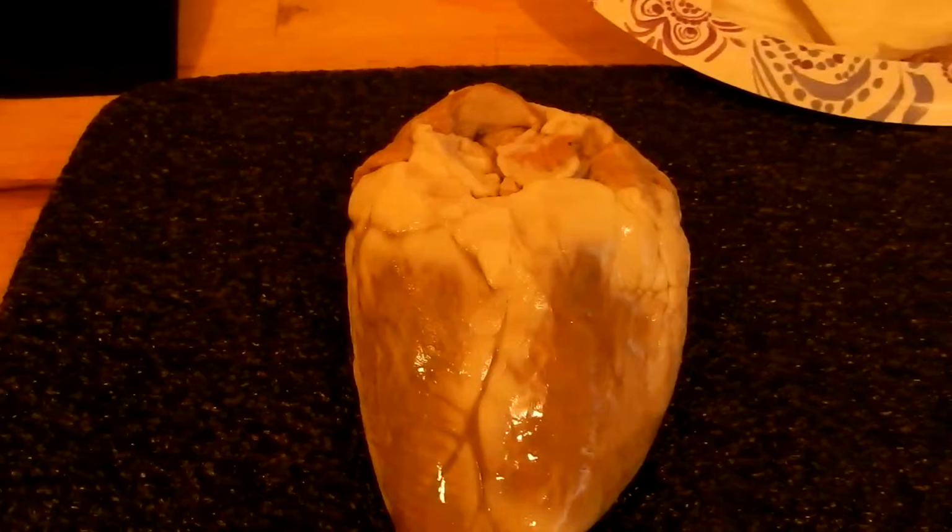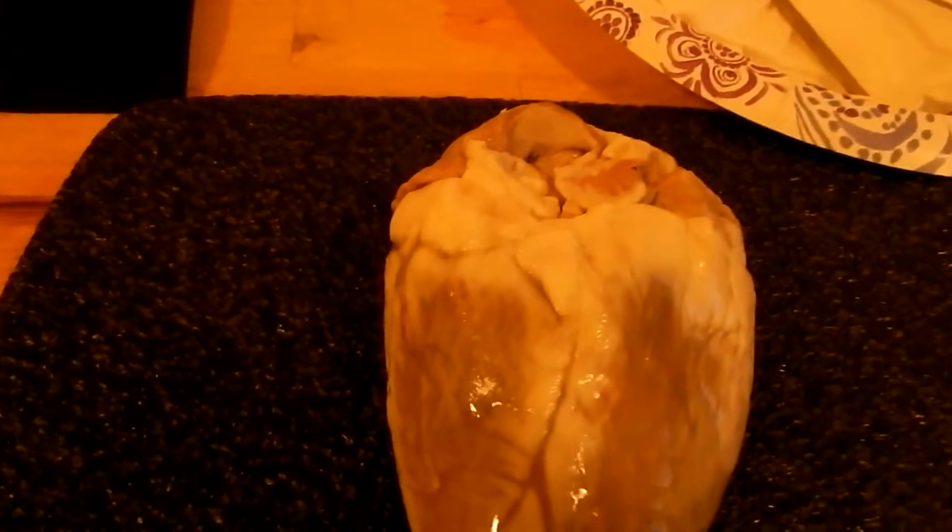Alrighty, so today we are going to be talking about the heart, and what we have here is the sheep's heart. So I'm going to go ahead and point out some things regarding the heart here.